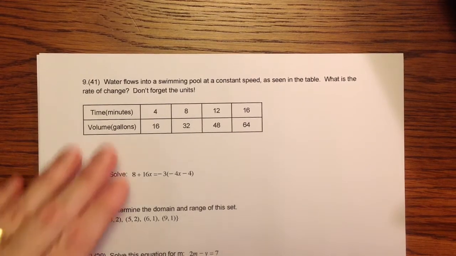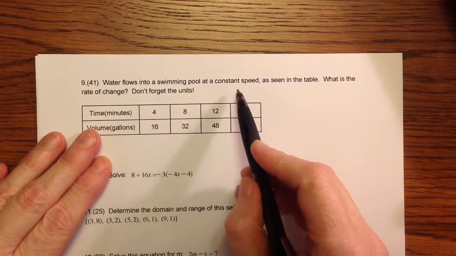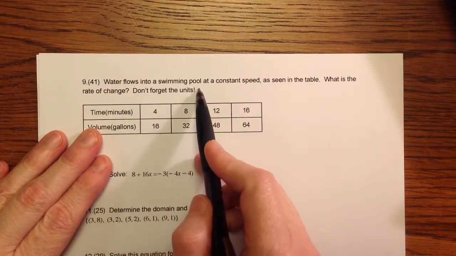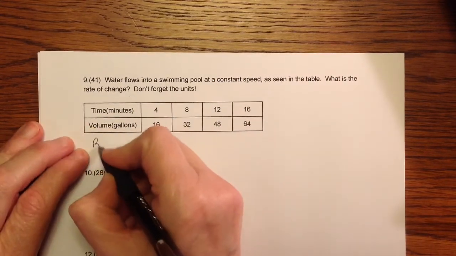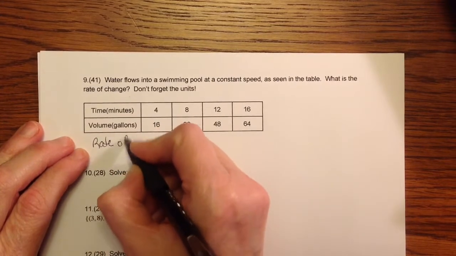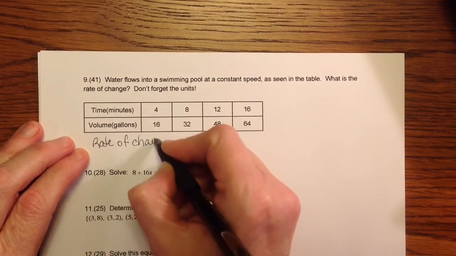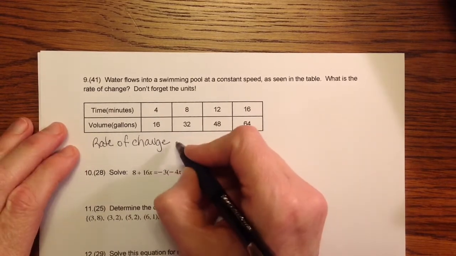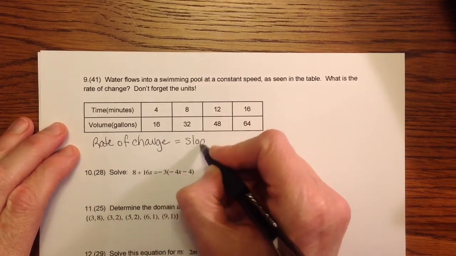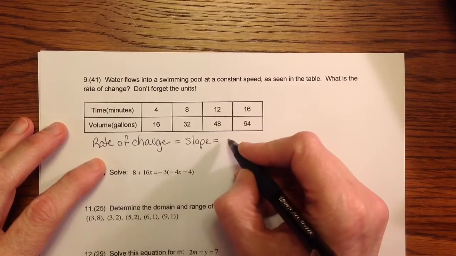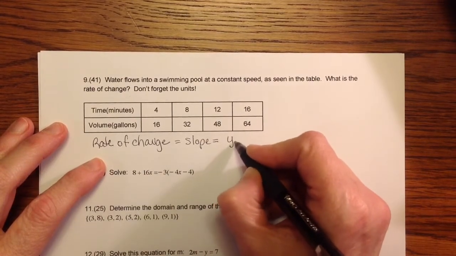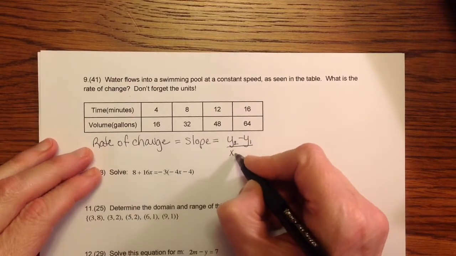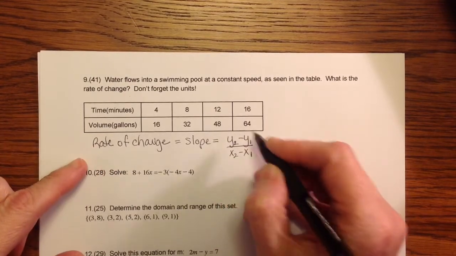Number 9. Water flows into a swimming pool at a constant speed as seen in the table. What is the rate of change? Don't forget the units. Rate of change, if you're looking at it from just a number sense, is the same as slope, which we know is the change in your y's, y minus y over x minus x. You can set them up any way you want to.